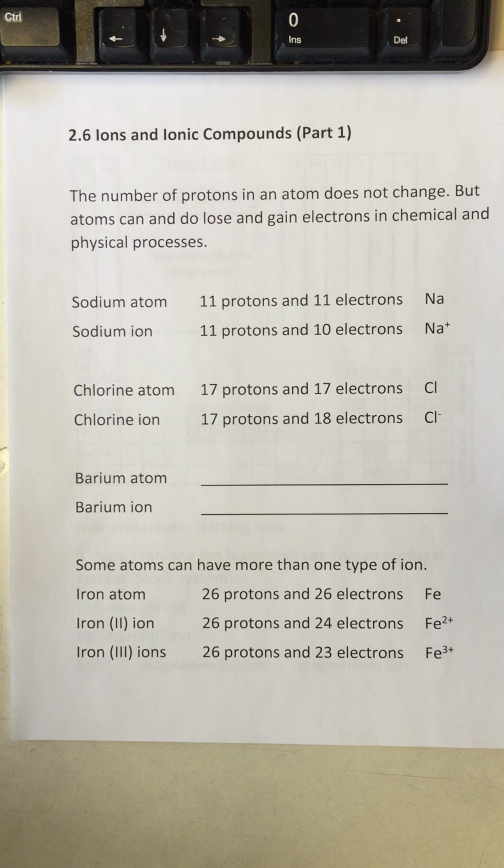In fact, the type of atom is determined by the number of protons. So for example, uranium has 92 protons. If it were to lose protons or gain protons, then it would no longer be uranium. It would be a different element. So the number of protons in an atom doesn't change, so we don't have to worry about that. But we do have to worry about the changing of electrons, and that's our discussion of ions today.